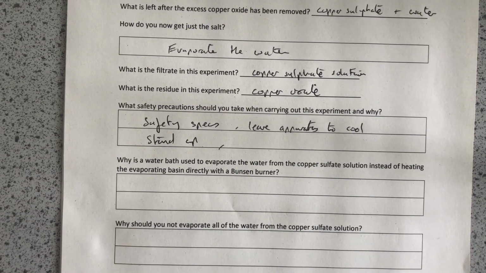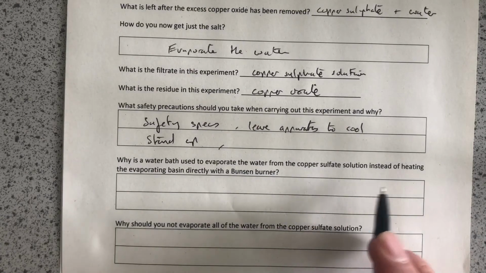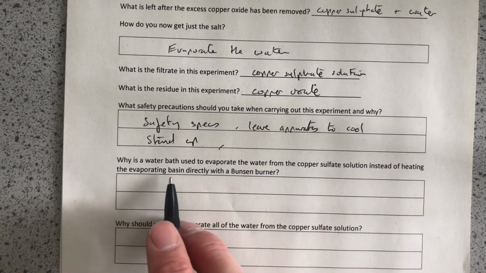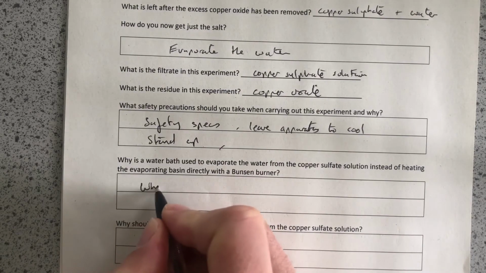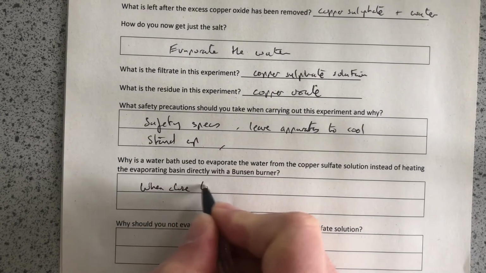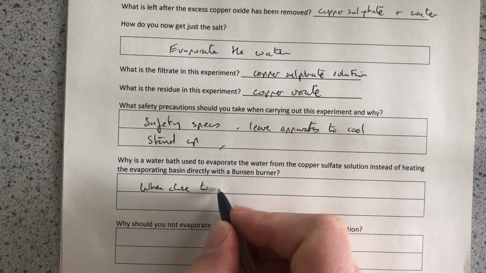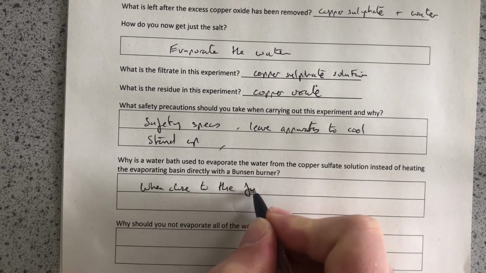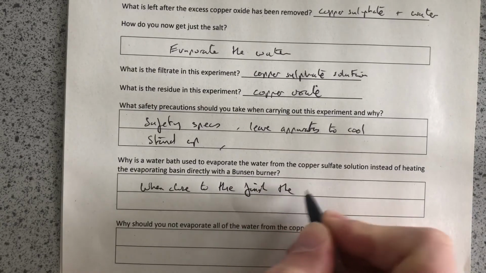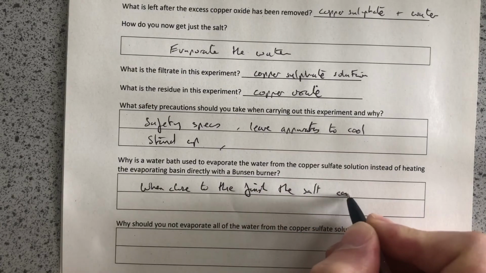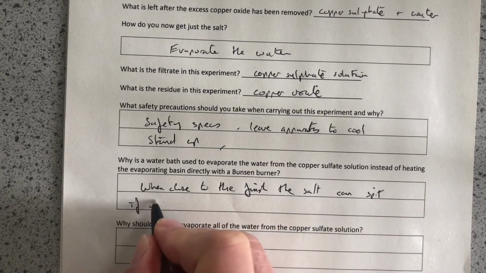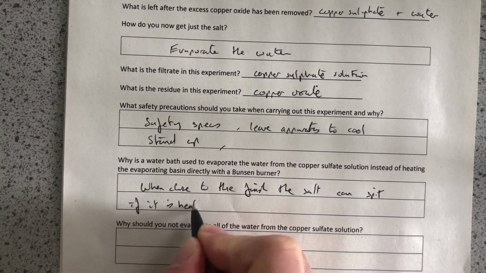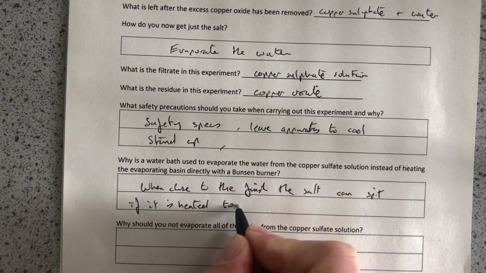Why is a water bath used to evaporate the water from the copper sulfate solution instead of heating the evaporating basin directly with a Bunsen burner? When close to the finish, the salt can spit if it is heated too strongly.